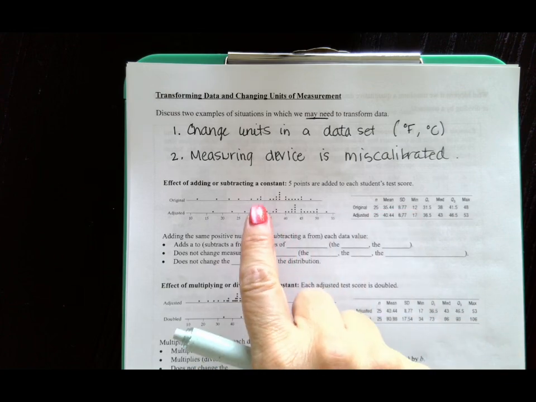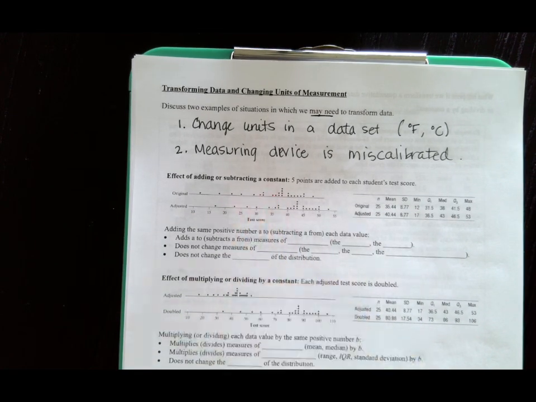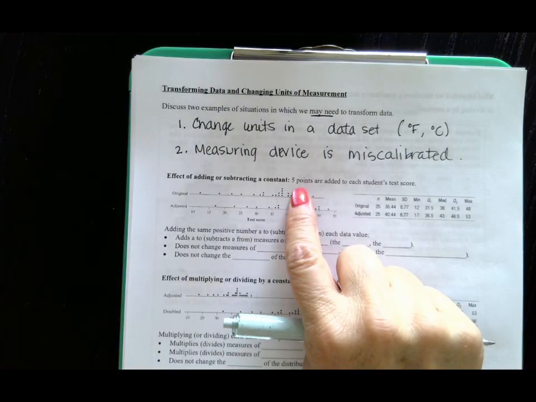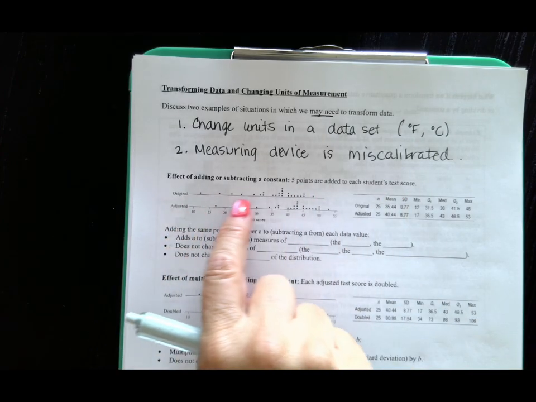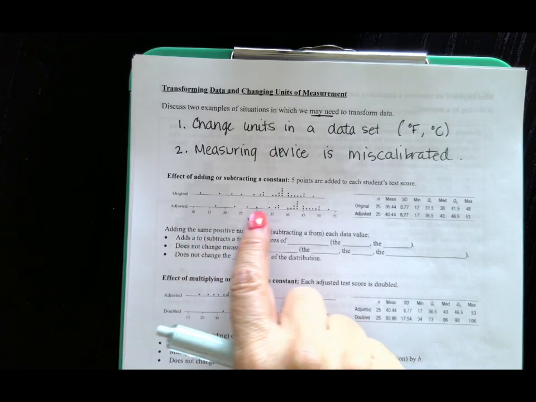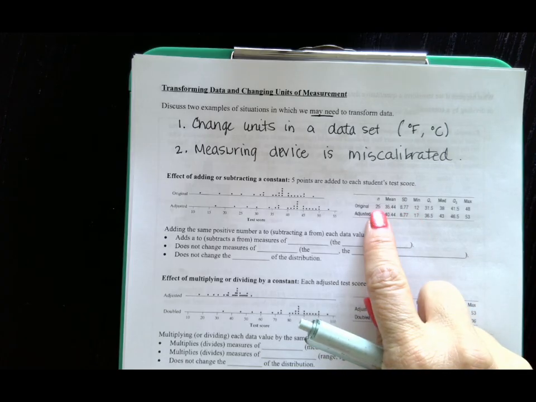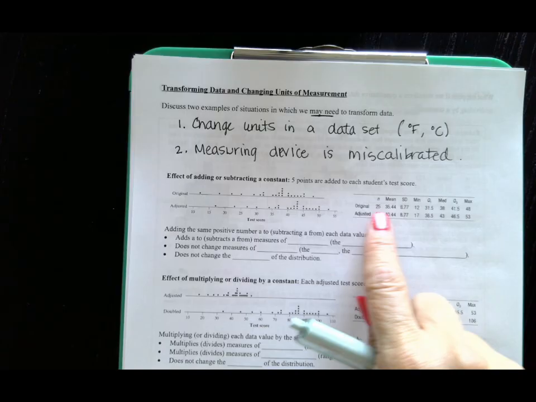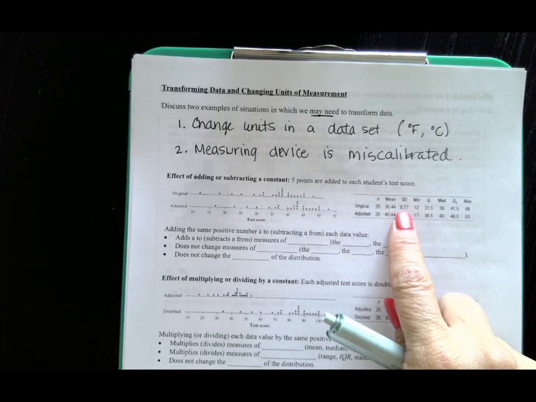So the effect of adding or subtracting a constant. Let's just say, for example, that we took a test and I decided, you know what, I'm going to curve it by 5 points. I'm going to add 5 points to everybody's test score. So here's the original test. And if I add 5 points, literally all that I did here is I shifted the whole thing by 5 points. So we see the original number of 25 tests or 25 samples. There's 25 dots in here if you were to count them. The mean of the first one was 35.7, and then the standard deviation.